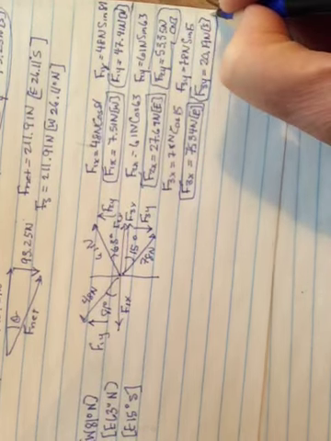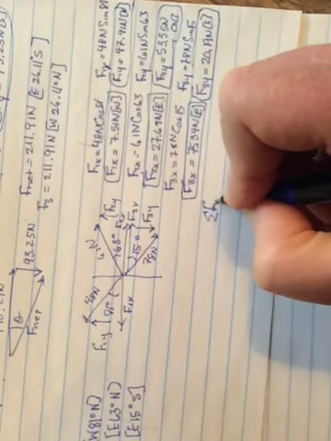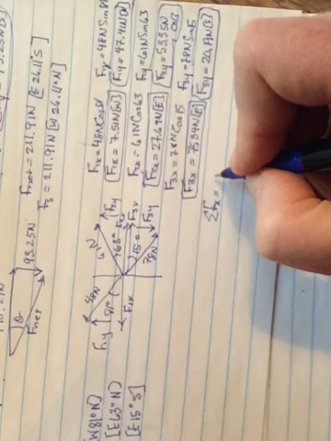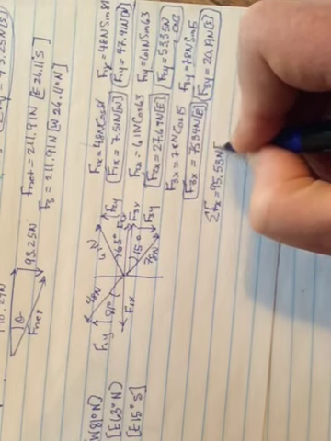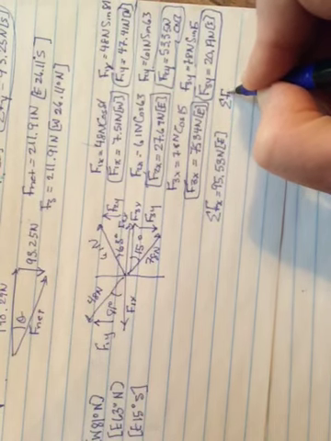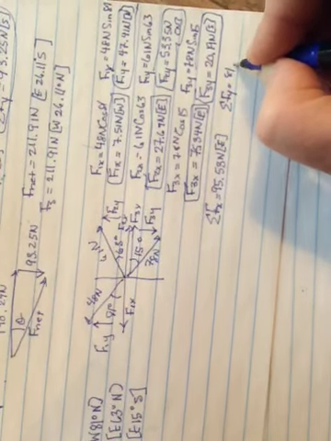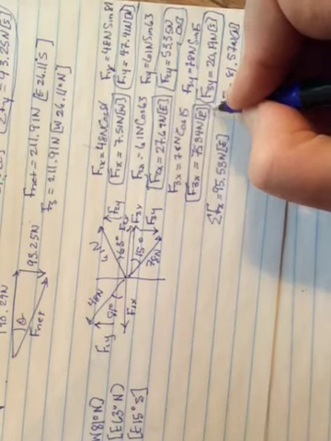Okay, so again, you just find your total in the x and your total in the y, only this time you're adding up 3. When you do the total in the x, it ends up being 95.3 newtons, and that's east. When you do your total in the y, it ends up being 81.57 newtons, and that's north.